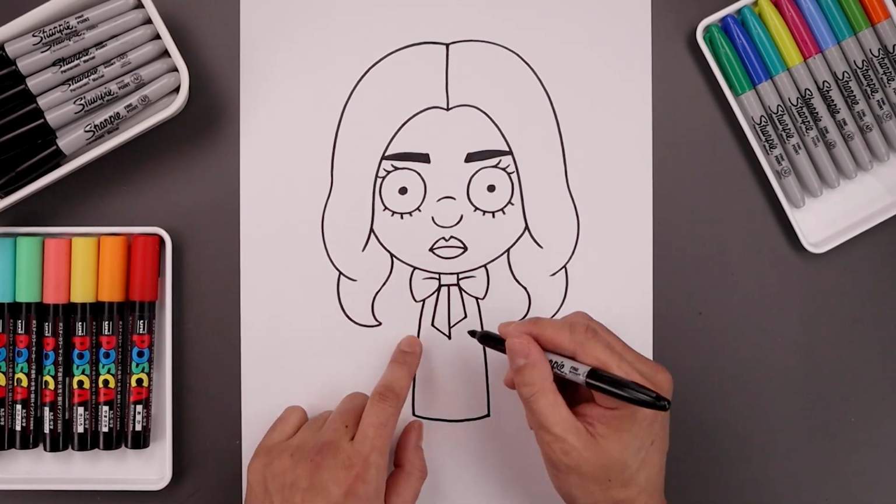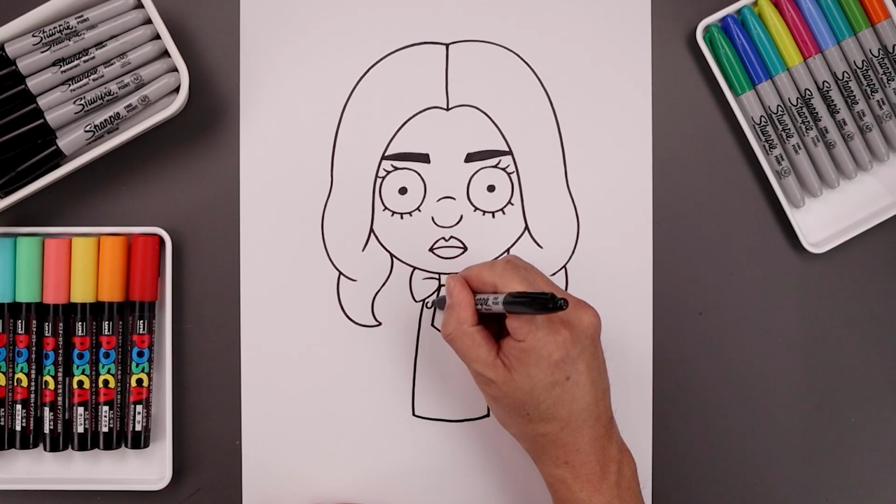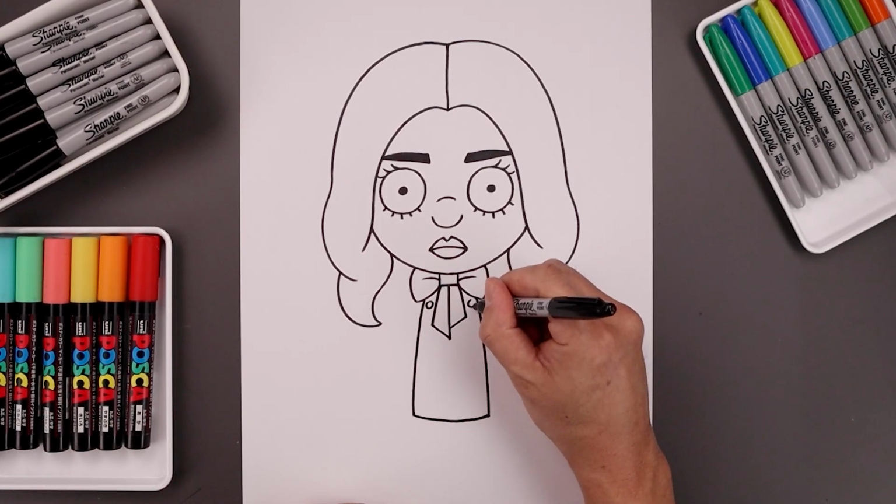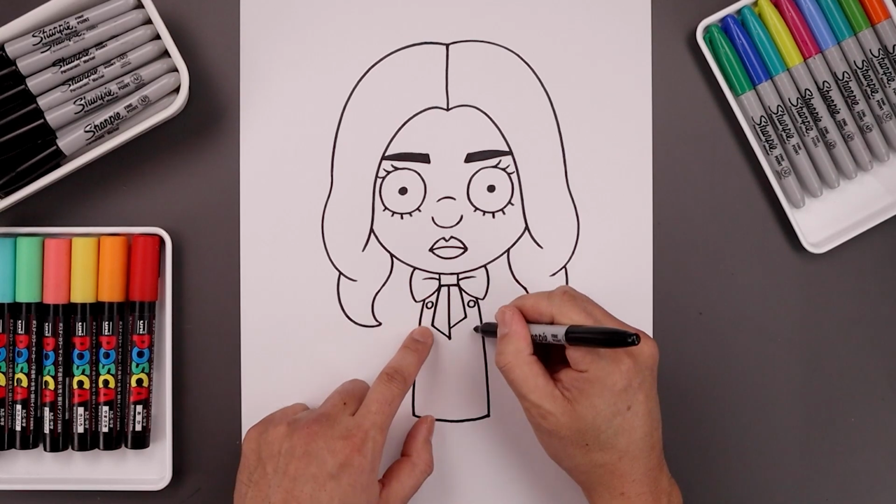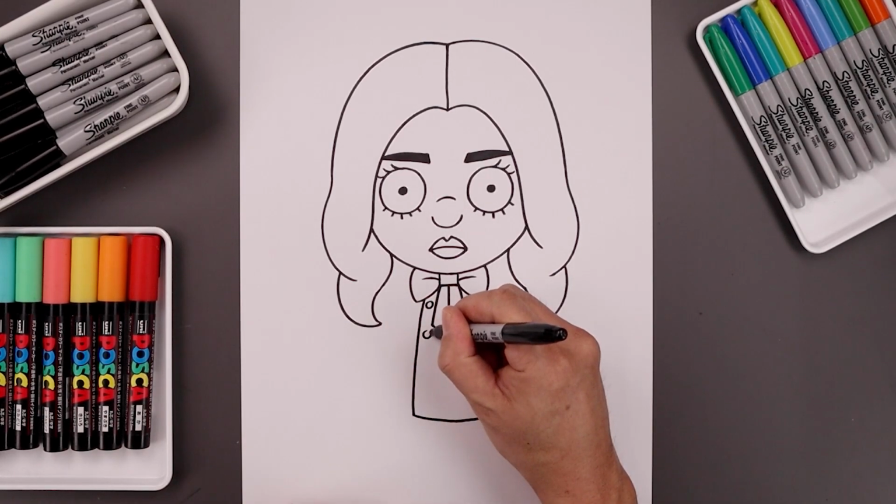Let's add 2 buttons on either side. Starting from the top, start with a circle, line that up on the right. Now we're going to move down and draw that again.